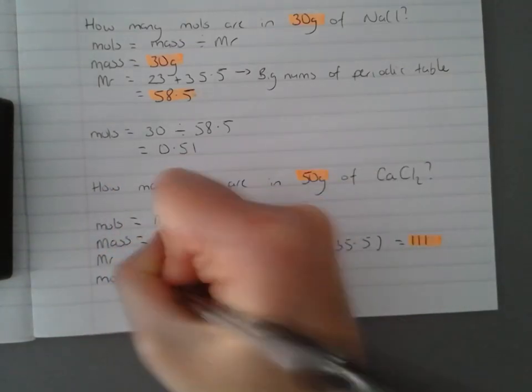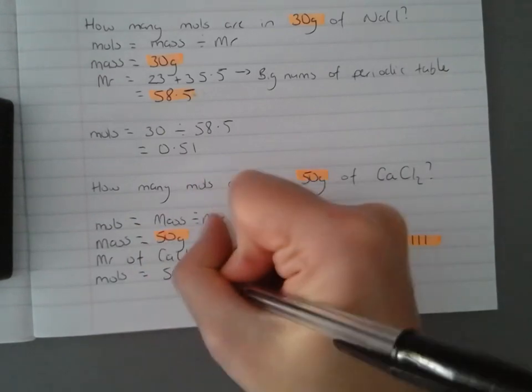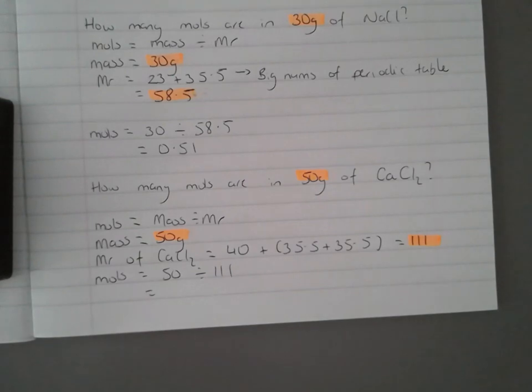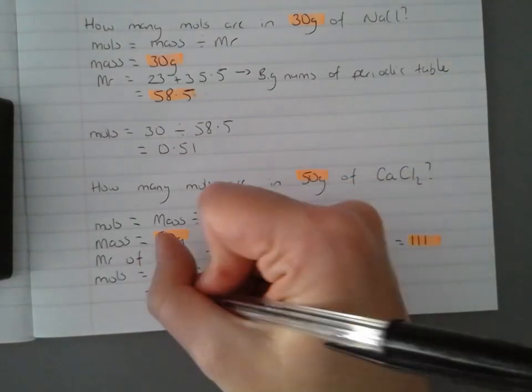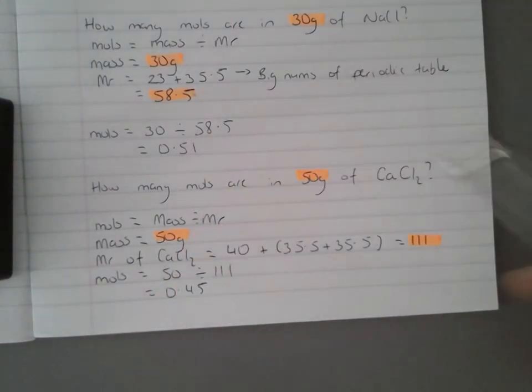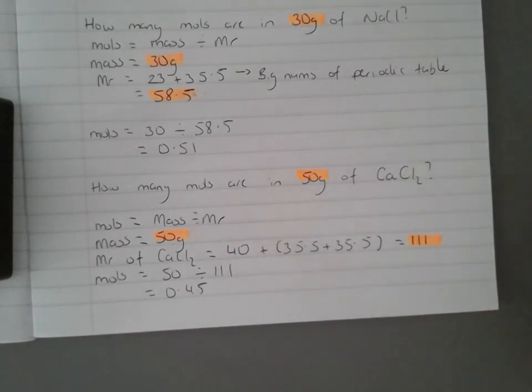And now I just need to find moles, which is mass divided by relative formula mass. So it's 50 divided by 111 equals 0.45. Okay, and this tells me that in 50 grams of CaCl2, I have got 0.45 moles.